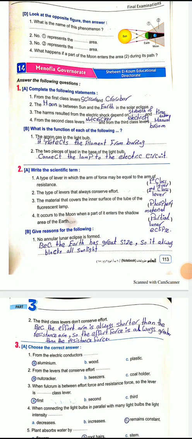Today we are going to solve some exams for the final exams. Let's start with exam of المنوفية number 14. Question number 1 says: complete the following statements. Number 1, from the first class levers. What and what? Scissor and crowbar.